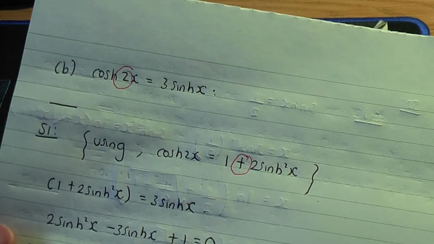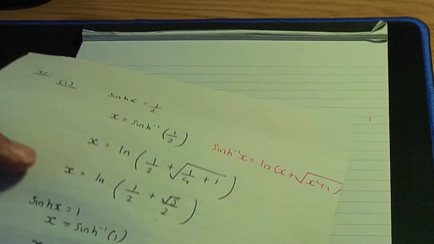So here are the steps in order to solve a case 2 example, or a case 2 equation.